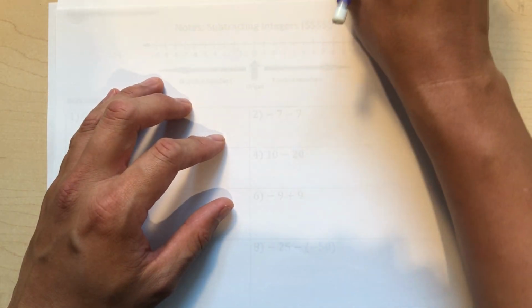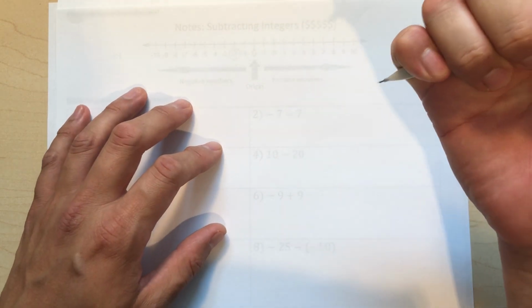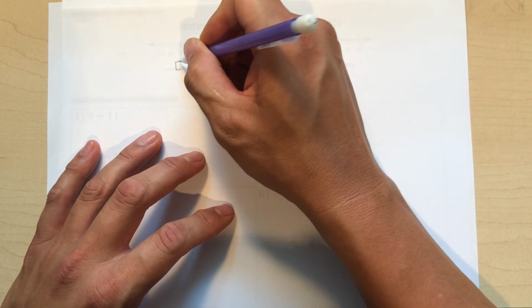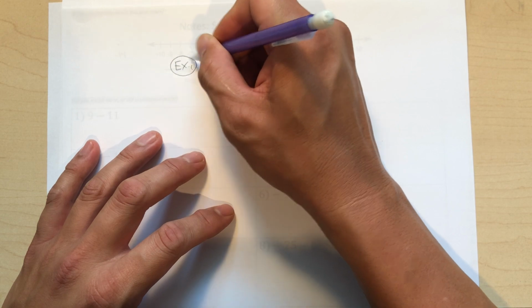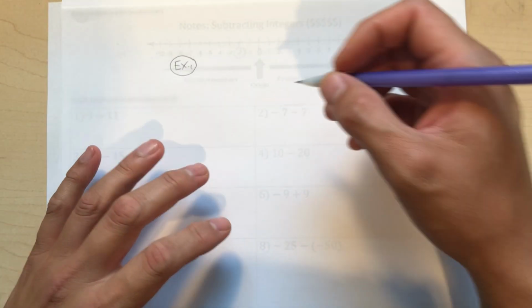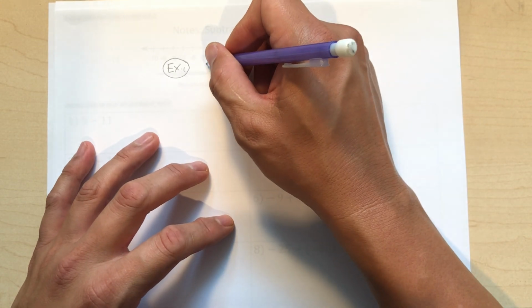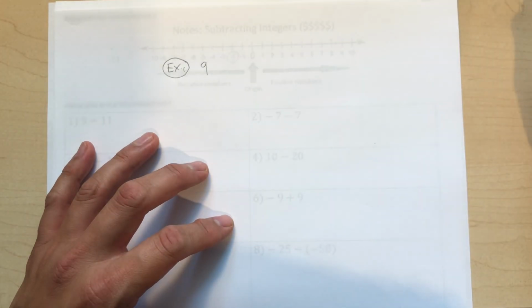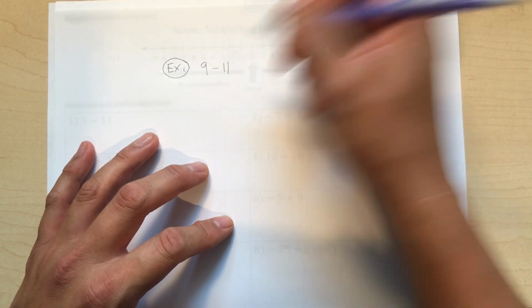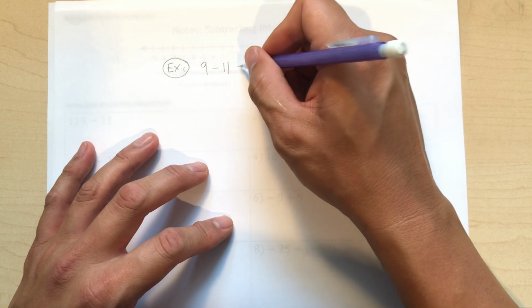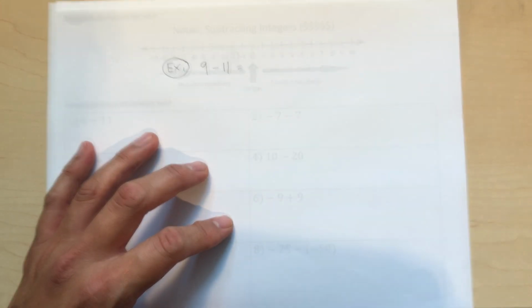For example, let's just go ahead and do example problem 1 first. I'm going to show you what that means. So let's just say right now you have a balance of 0 on your credit card, and you decide to deposit $9. And then you're going to spend $11. That just means that you're going to owe. It's okay, you can owe on the credit card.